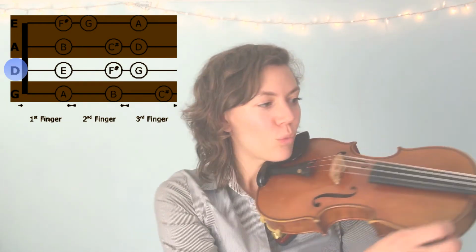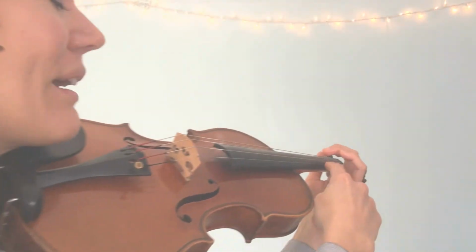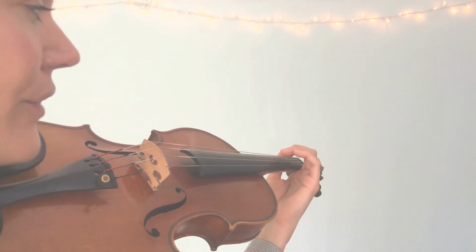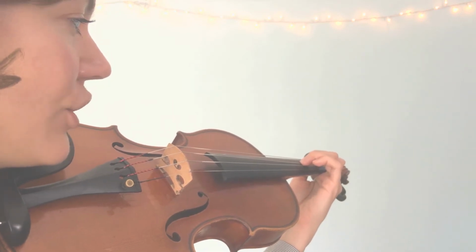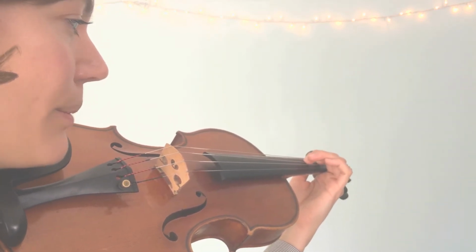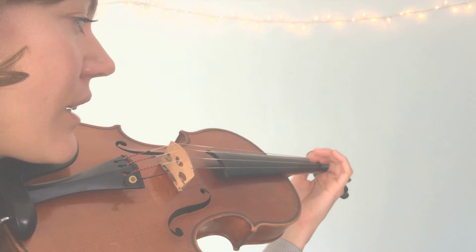So the other note that we have on the D string is open D. We can also play no fingers and get a new sound, which is D. Let's play open D a couple of times. And notice when I'm playing open D, my fingers are hovering right above the string. So if I want to change the sound and make a higher pitch on the D string, like an F sharp or a G maybe, my fingers are ready to play.